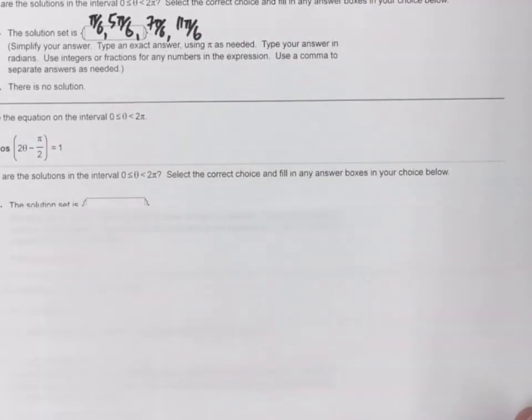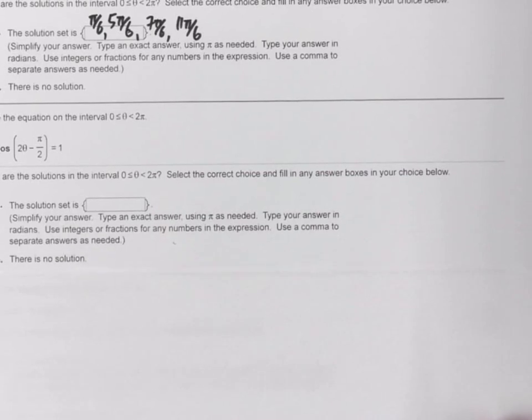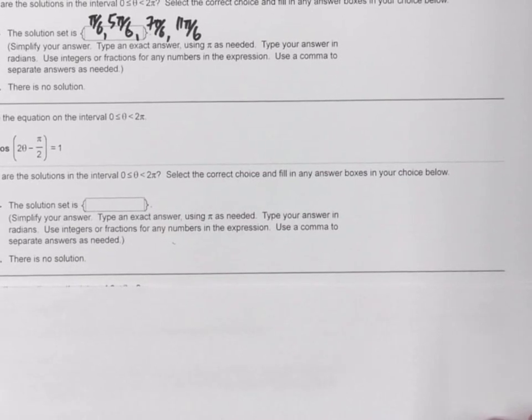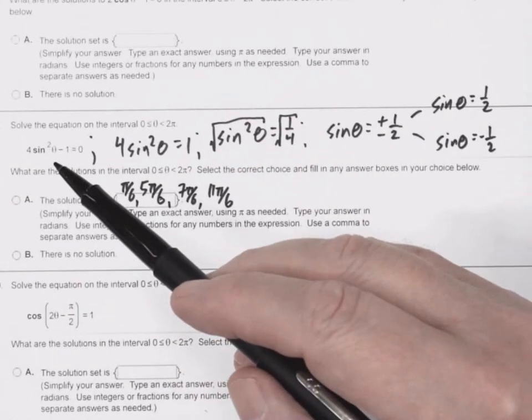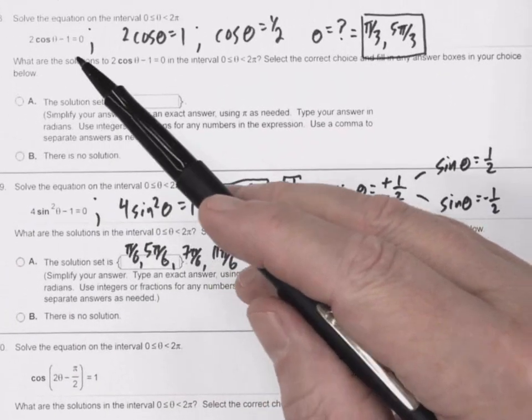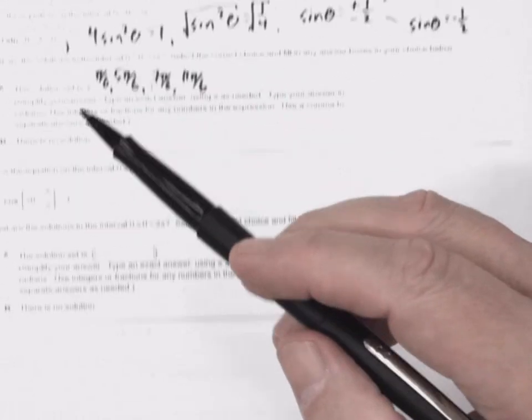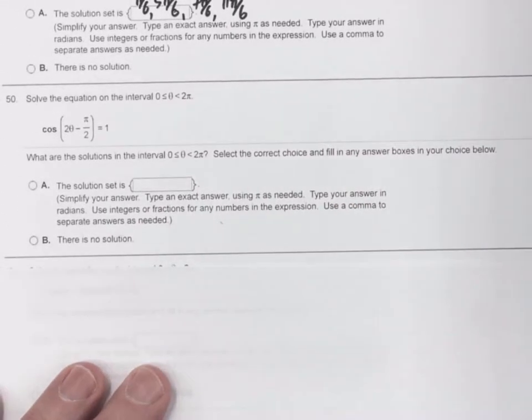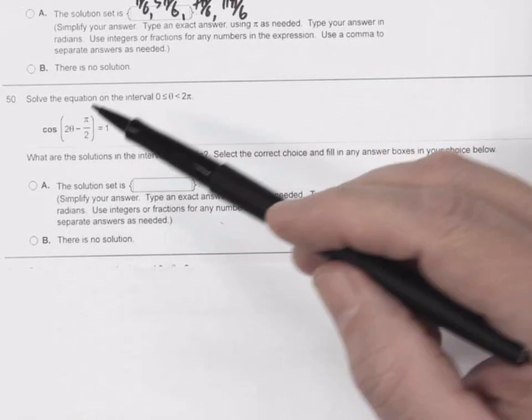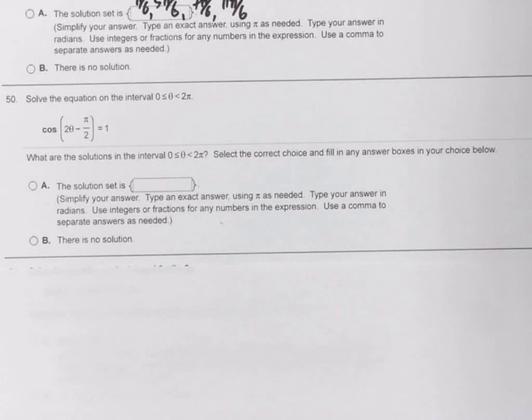All right, now it starts to get a little tricky because the big thing about this one, up until now, if you look inside the trig functions, inside the trig function is just angle theta. Now we've got a bunch of stuff inside the trig function. In this case, cosine 2 pi minus 2 theta minus pi over 2.